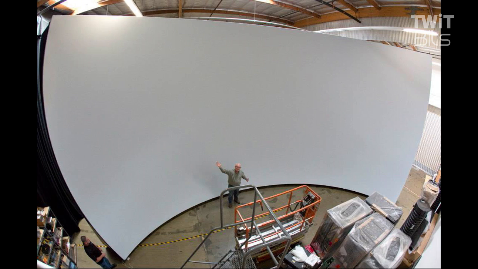It has 3 different radiuses involved: a bottom radius down by his feet, a much longer radius at the top, and a completely different radius on the side. So it's 3 different radiuses. This would be, again, for an edge blending application. You notice that it's a gray matte screen, not white. It's designed for multiple projectors, and also designed to dampen any cross reflection.